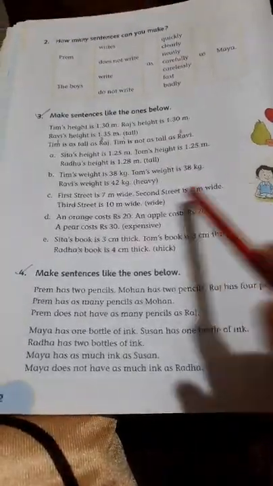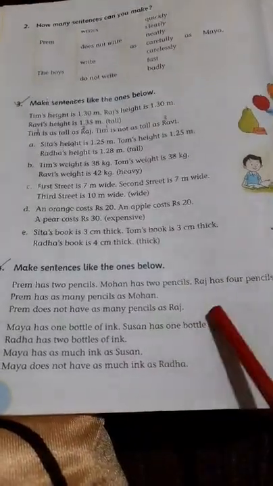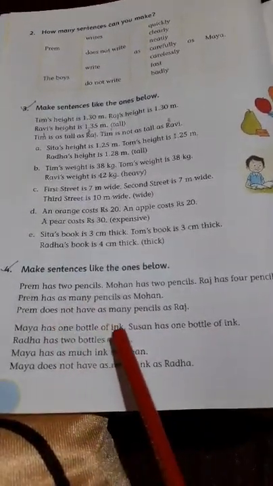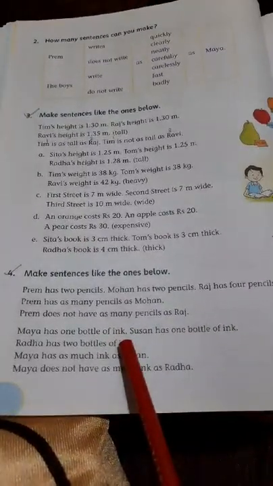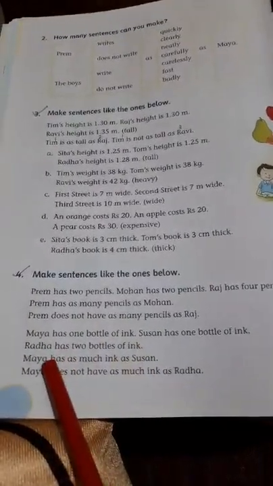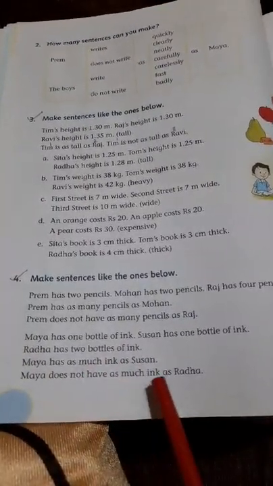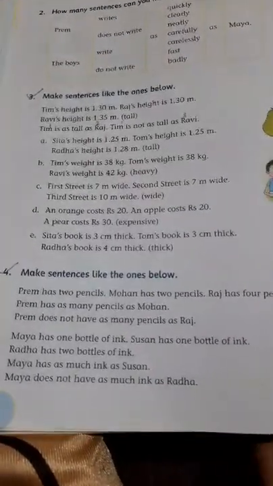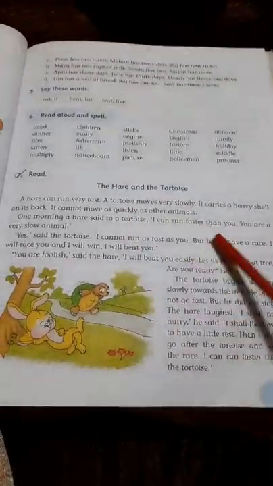So we are writing how they are having different or the same number of pencils. Maya has 1 bottle of ink. Suzanne has 1 bottle of ink. So both are the same, so we use the words as much as, and Radha has 2 bottles of ink. Maya has as much ink as Suzanne and Maya does not have as much ink as Radha. This is how we are going to transform the sentences given in A, B, C and D of exercise 4. Going to the next part, we have a passage given, the hare and the tortoise.